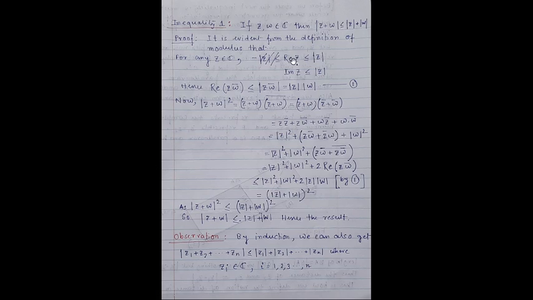Similarly, the imaginary part of z is less than or equal to mod z, because mod z is root over real part square plus imaginary part square. So it is definitely less than or equal to.